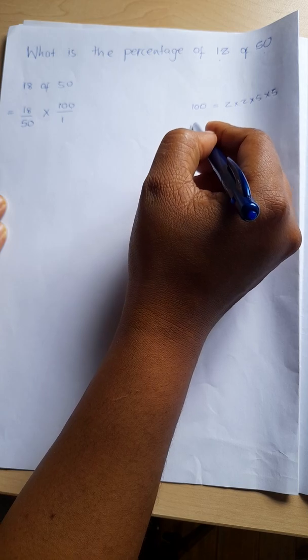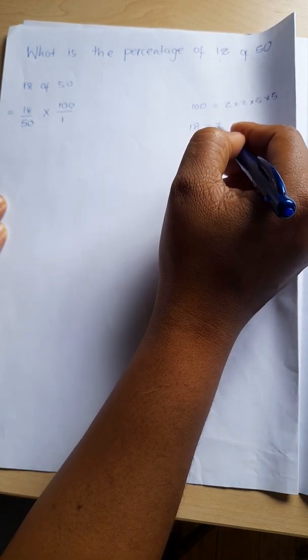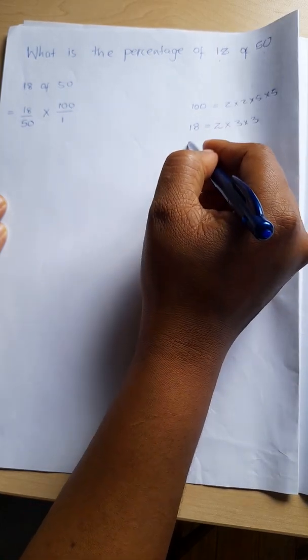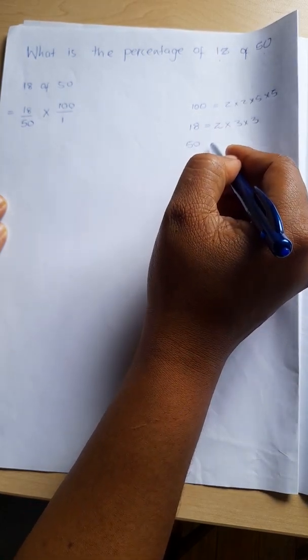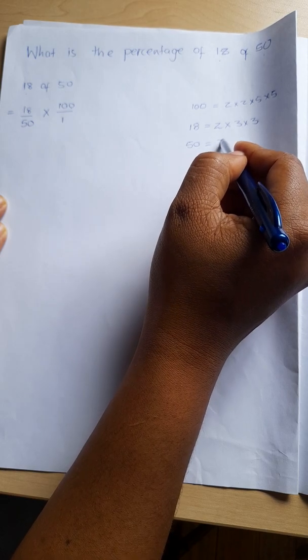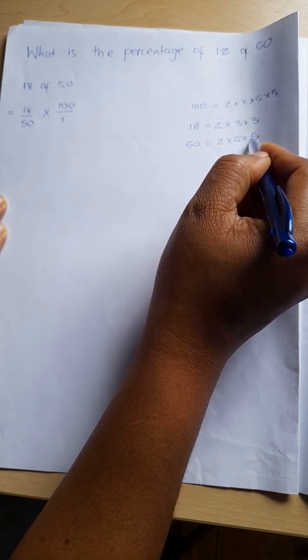So we have to break 18. You can use the ladder, but 18 will be 2 times 3 times 3. And 50 would be 2 times 5 times 5.